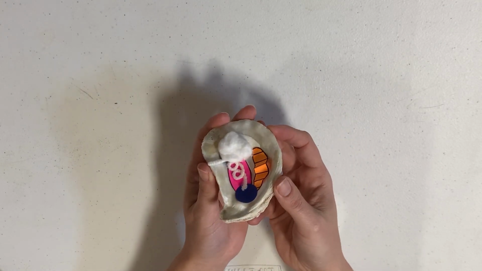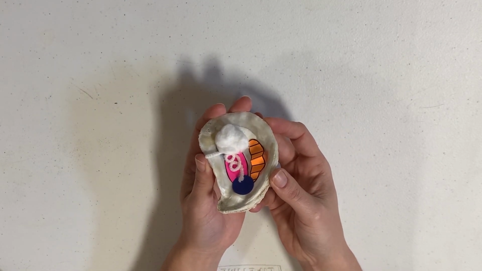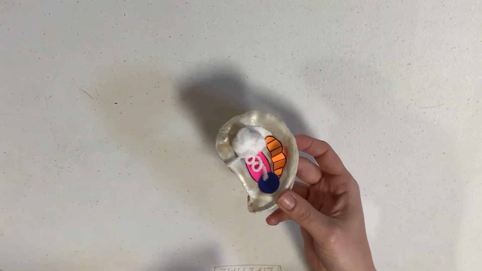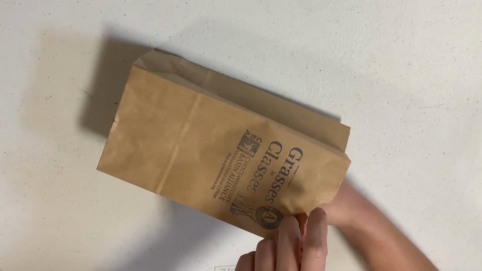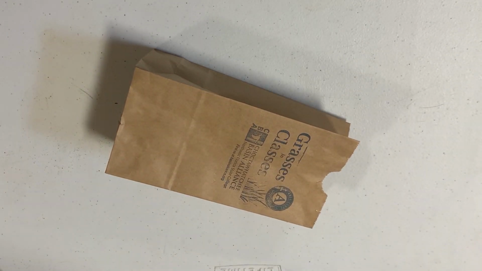This is how our final oyster should look. Now that we're done, we can gently place our oyster shell into our paper bag to dry and to take home with us.